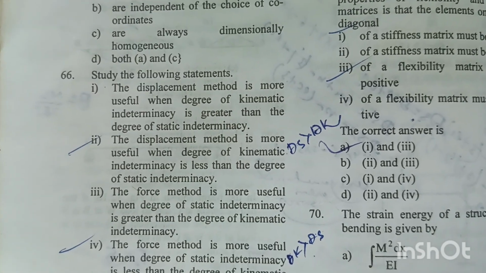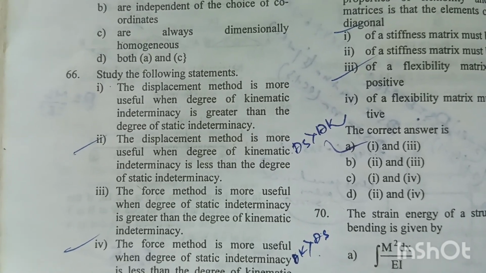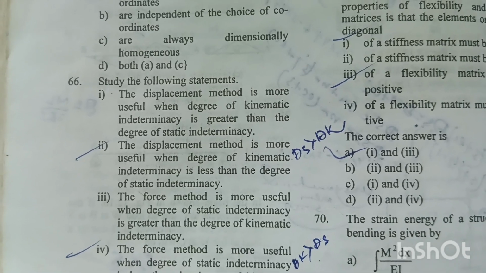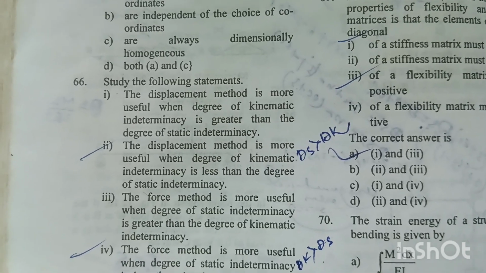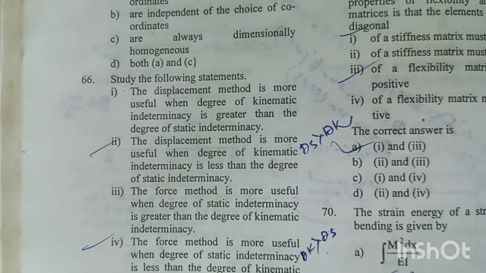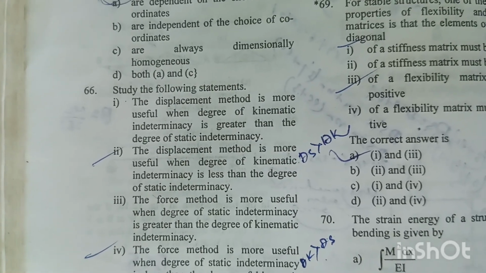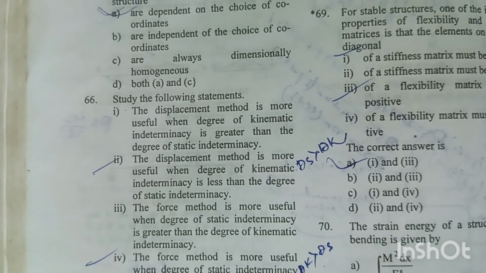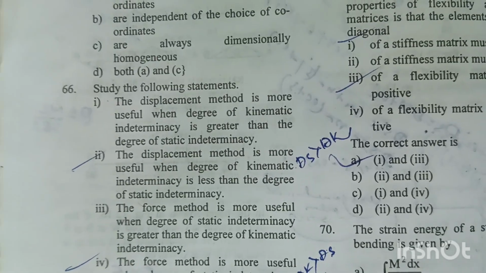The basic equilibrium equations are: in a plane, summation of all moments about any point is equal to 0, summation of all horizontal forces is equal to 0, and summation of all vertical forces is equal to 0. So to analyze indeterminate structures, both the force method and the displacement method are utilized.